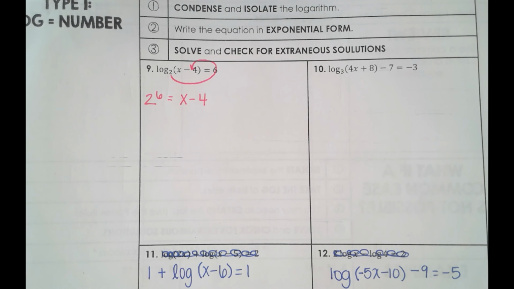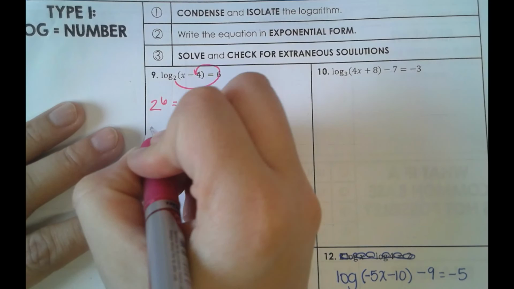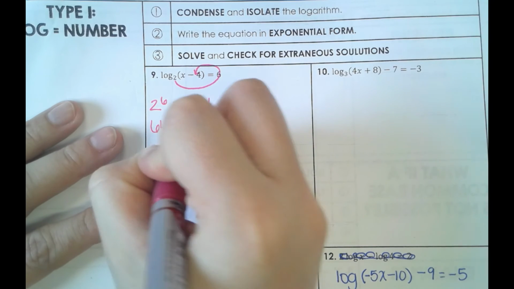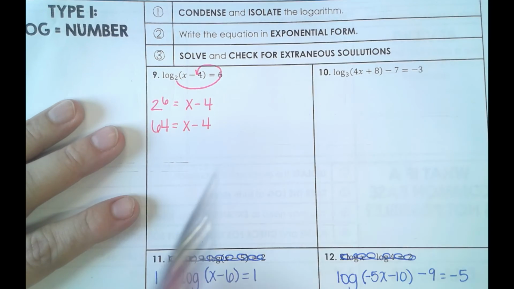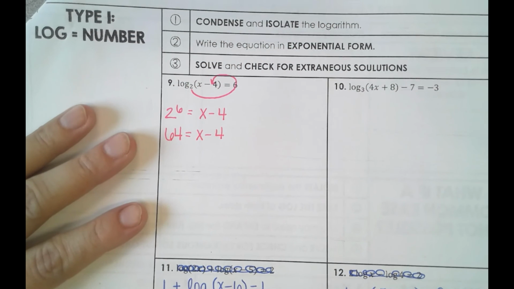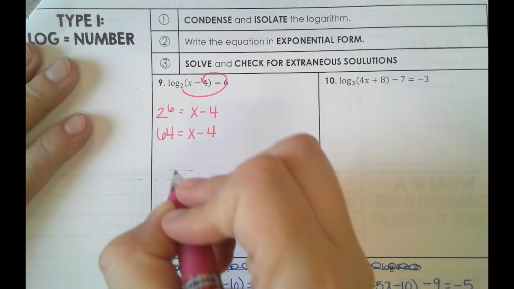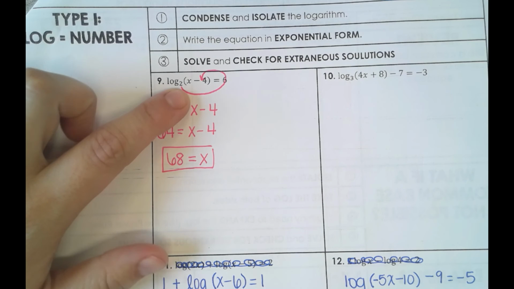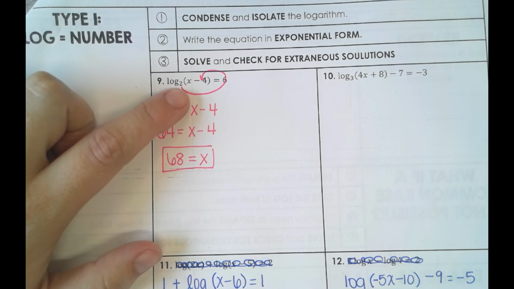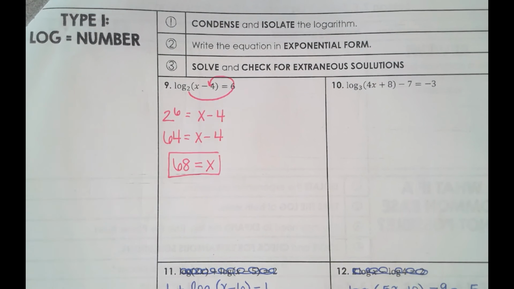What is 2 to the 6th? 64. And then if we add 4 to both sides, we get 68 equals x. And we do always need to check these. 68 minus 4 is 64, so we're good. It has to be positive. That's all we care about.